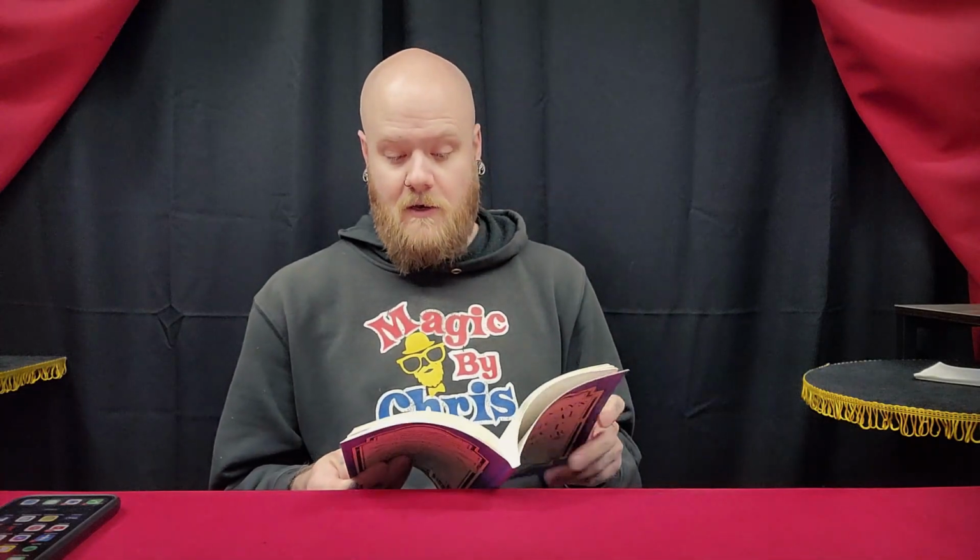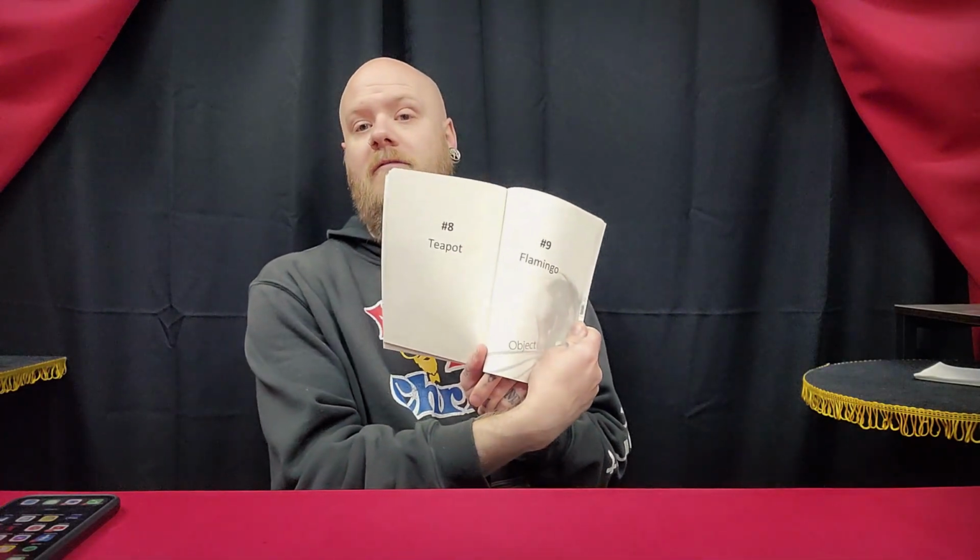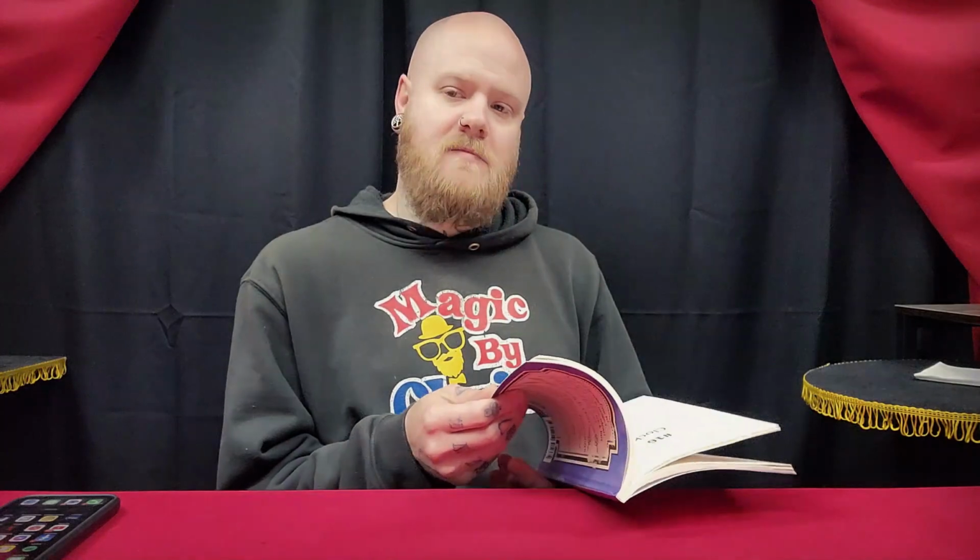Now, when it comes to the objects, there's nothing stopping you from changing some of these, right? Which is what I'm probably going to do. So like number 9, flamingo. That one, I can't see myself ever having in my possession. Not just a real-life flamingo, but any type of flamingo, whether it's a toy, a stuffed animal, anything like that. I'm probably not going to have one. So I will probably just cross that out and change it so that I can still use this book to come up with different ideas.